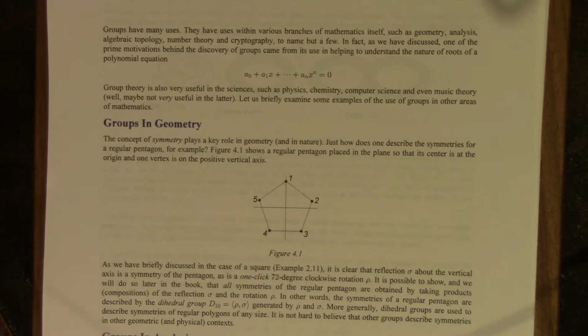Groups do have many uses within various branches of mathematics, such as geometry, analysis, algebraic topology, number theory, coding theory, cryptology, just to name a few.